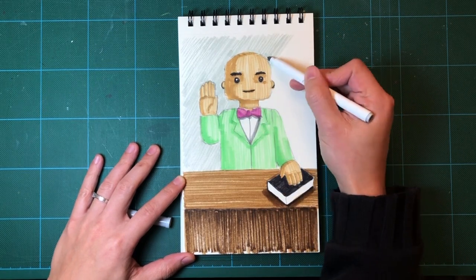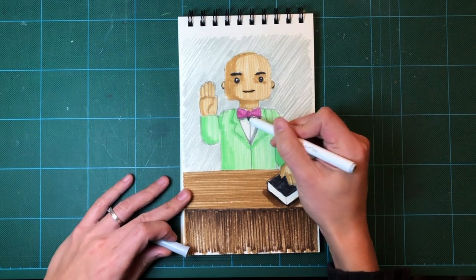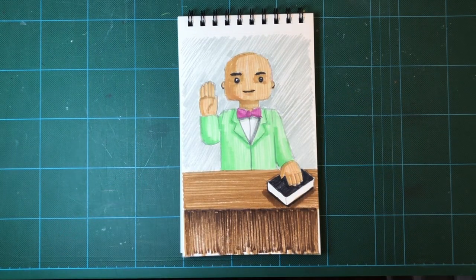Alright, this is a simple, quick sketch. Remember, in the court setting, they don't have a lot of time to draw, so they do really quick sketches.